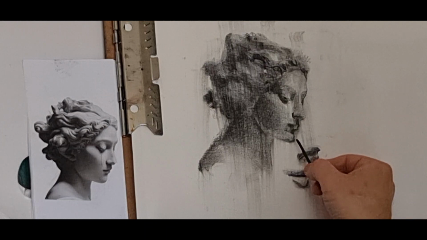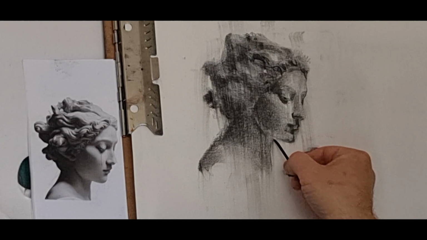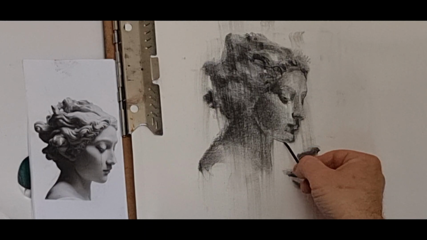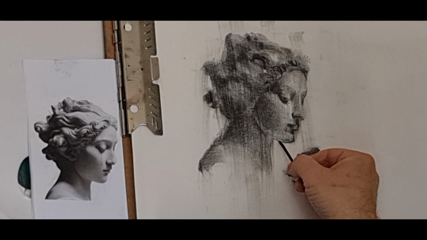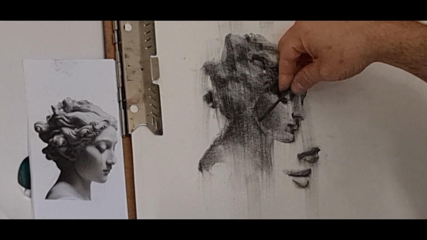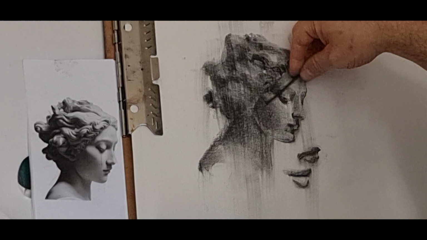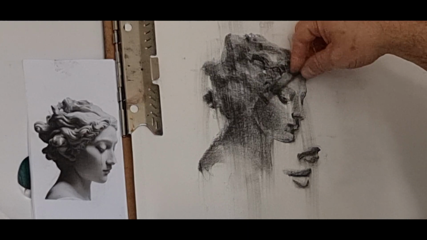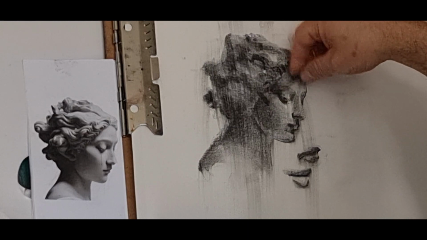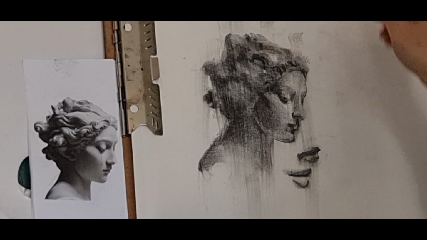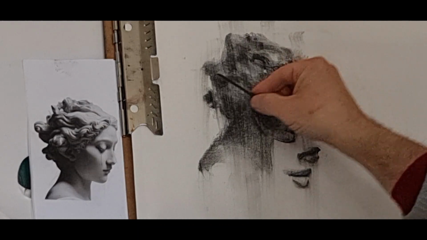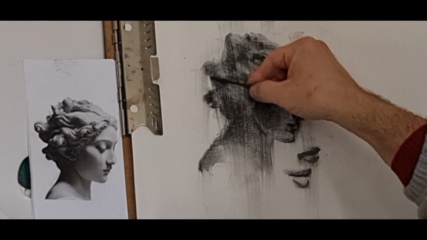There, the end of the chin, the edge, and you've got the cheekbone. I'm highlighting the cheekbone a little bit more.